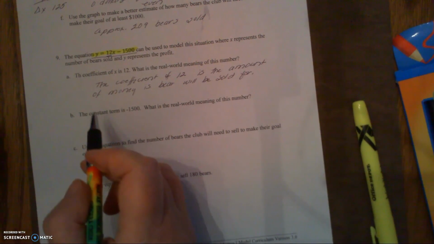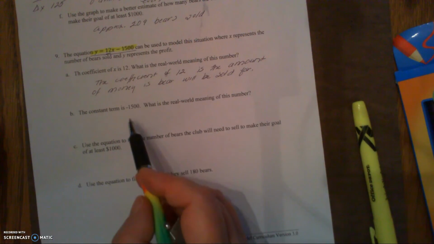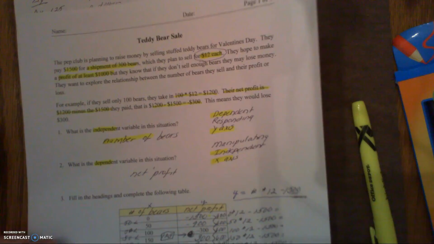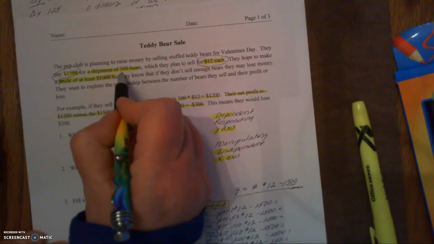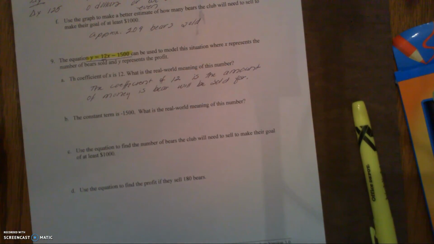Okay, so again, we went back and read the first paragraph of the teddy bear sale to help us. Then the constant term is minus 1,500. Again, we go back and they pay $1,500 for the shipment of 300 bears. So that's the original cost.